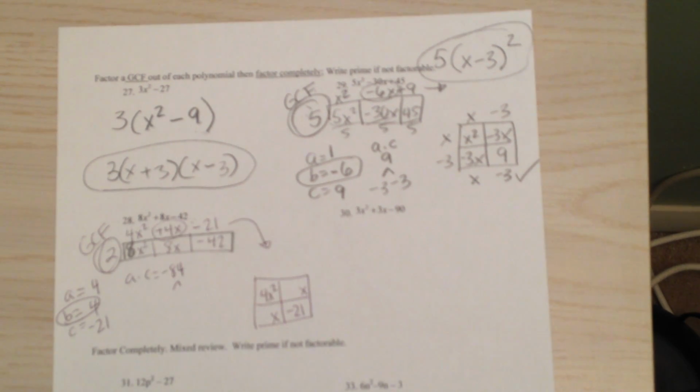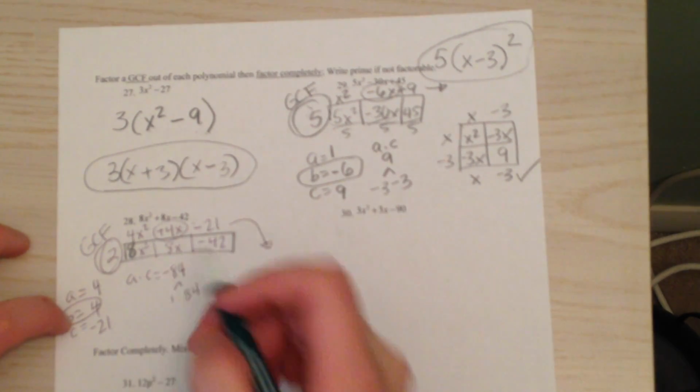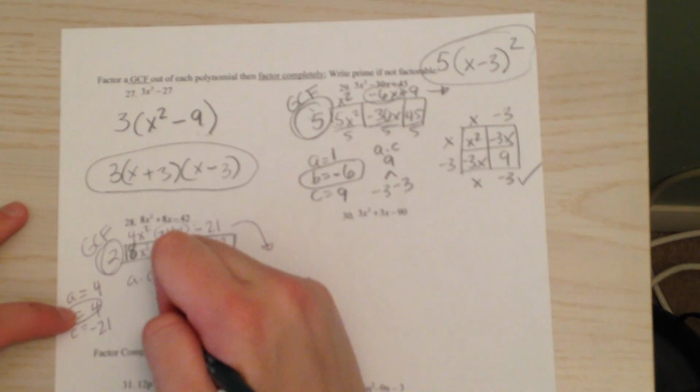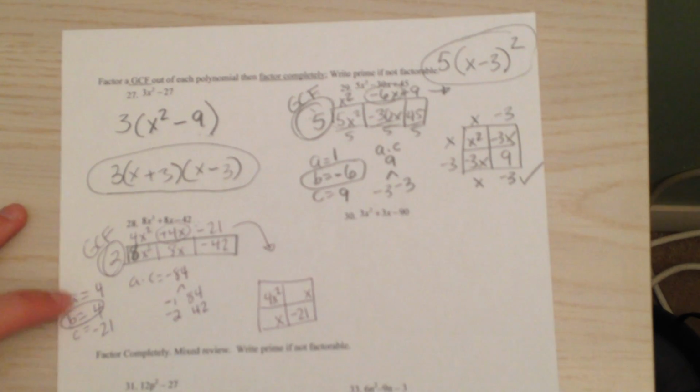I'm going to go ahead and split that up and try to find something that adds to this 4 right here. Now I don't want to miss any terms, so I'm going to start at 1. 1 and 84. It's needing to add to a positive, so I always know it's my smaller number that's going to be negative in this case. That's nowhere close, so let's try our next one. -2 and 42. Still not close, so let's keep moving.